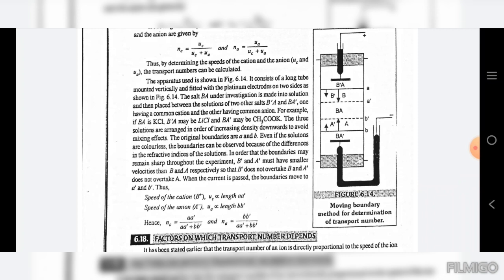It consists of a long tube mounted vertically and fitted with platinum electrodes on two sides as shown in figure 6.14. The salt under investigation is made into solution and then placed between the solutions of two other salts, one having a common cation and the other having a common anion. The three solutions are arranged in order of increasing density downwards to avoid mixing effects.